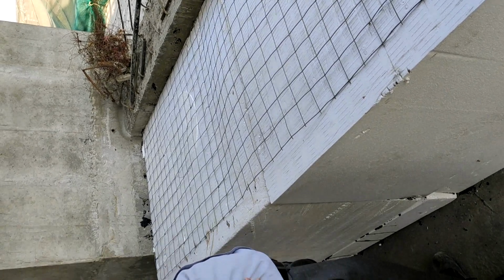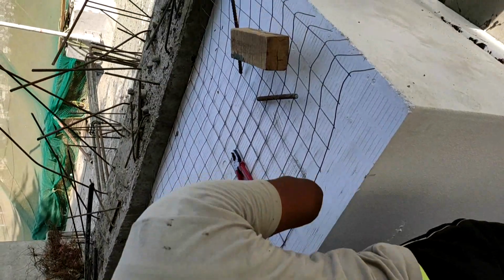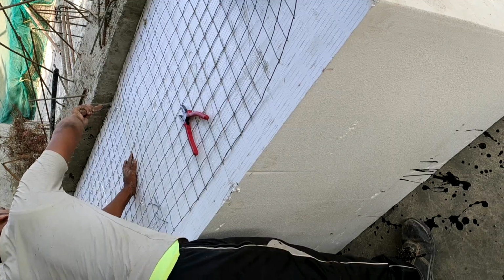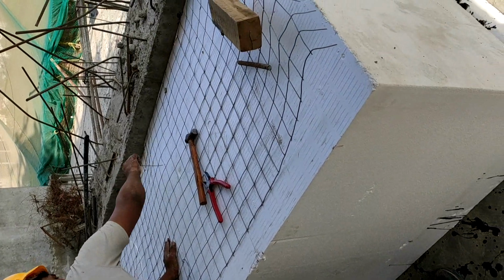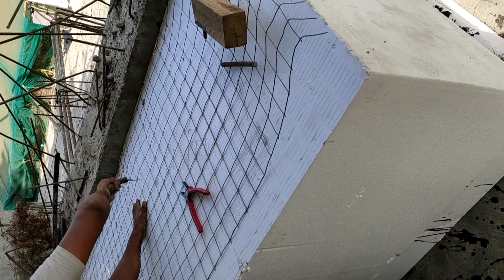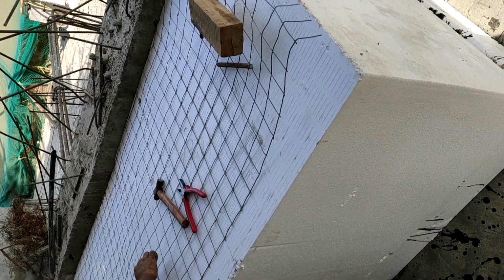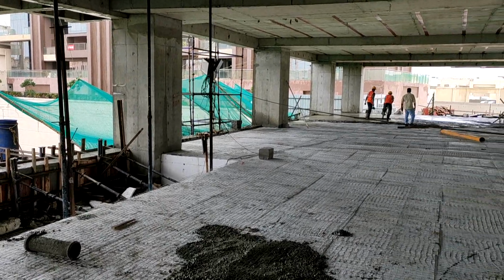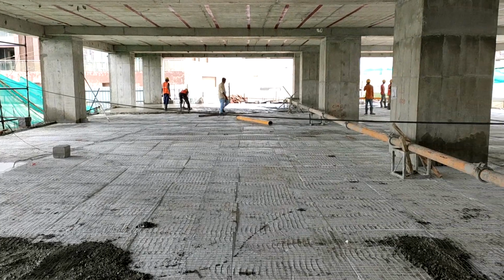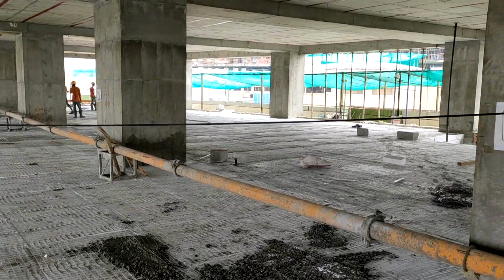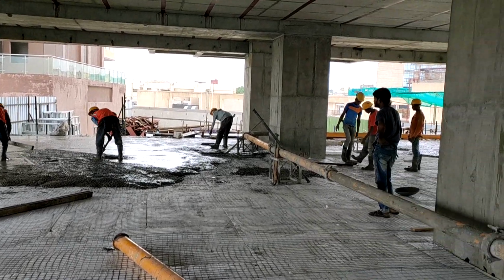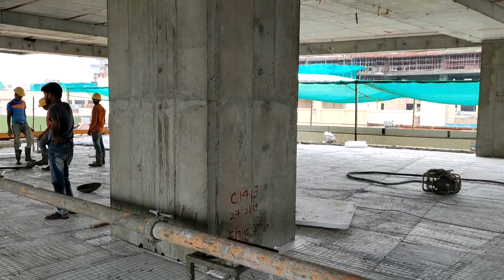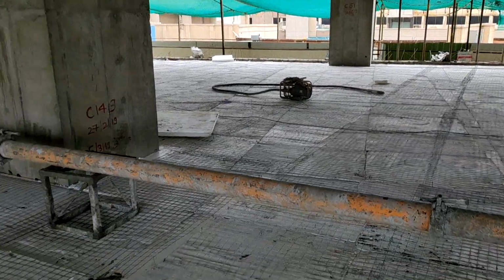On the final layer of geofoam, apply the wire mesh for stability. Then apply the concrete layer above the geofoam. Then use the surface for our regular uses.